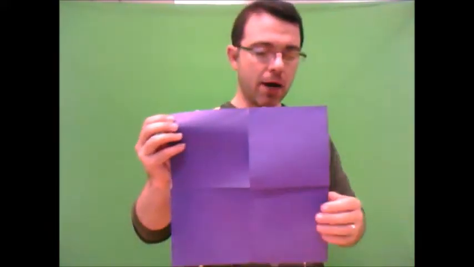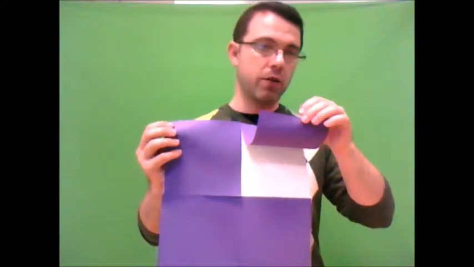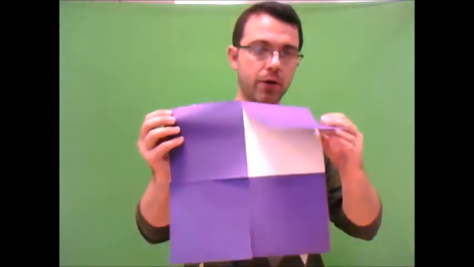And I'll do the last one. As you can see, mine's all purple, and I just did that for contrast between the background and the fabric.